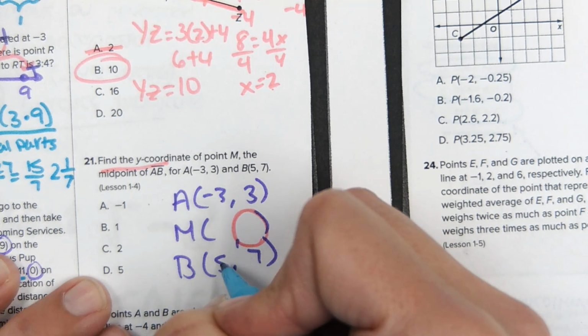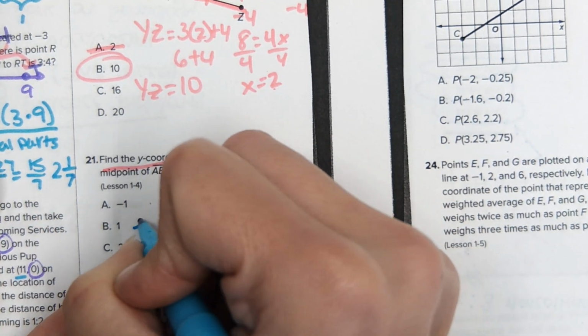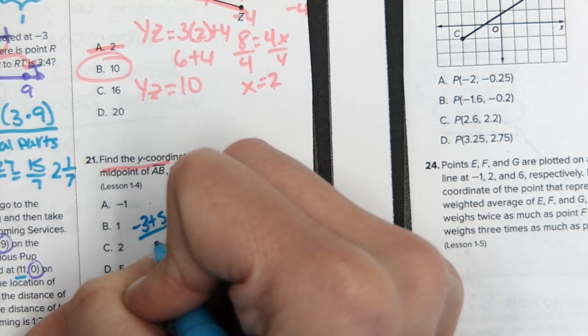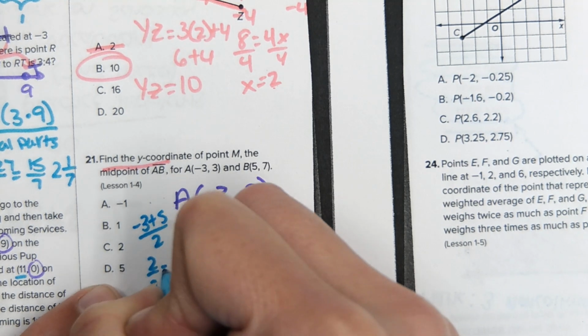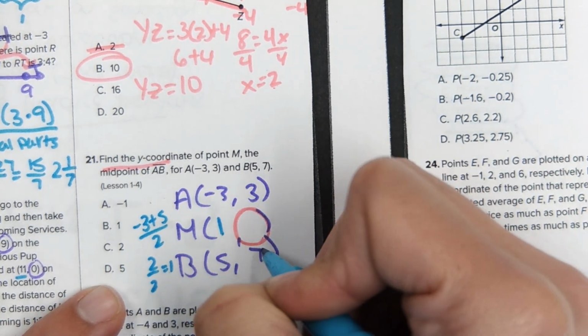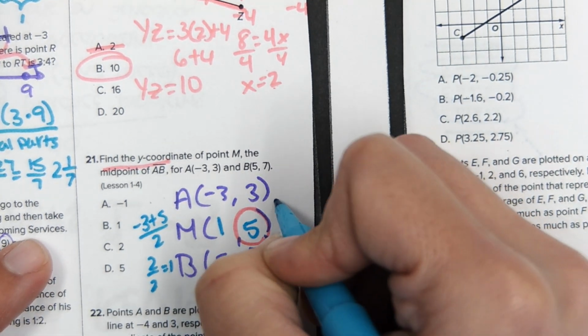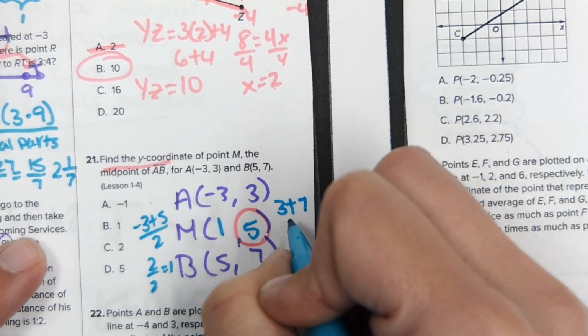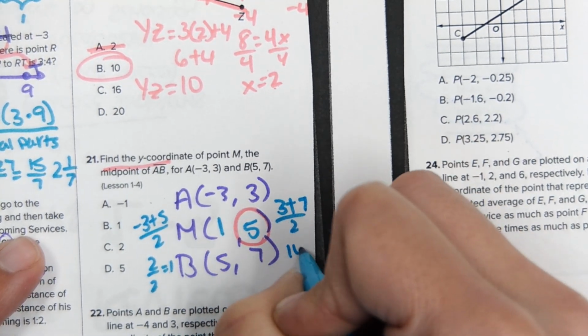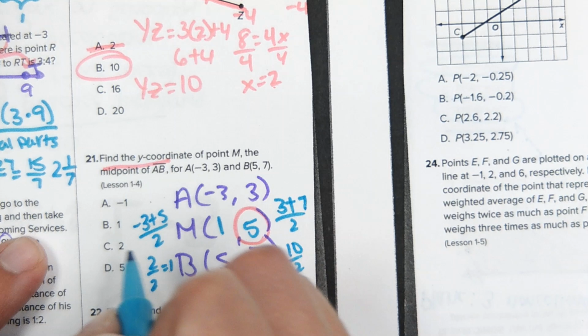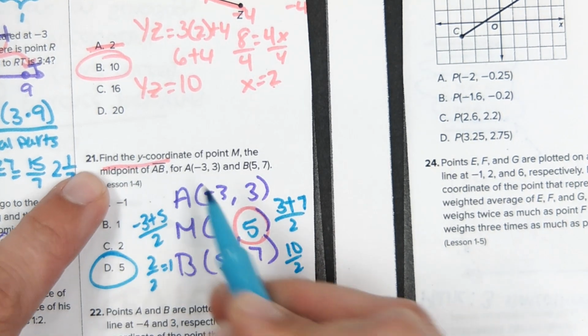The middle of the x values, -3 and 5, you can just add up those values and divide by 2. So we get 1 here, and then the middle of 3 and 7. It's going to be 5. If you couldn't do it in your head, you just add the values up, divide by 2, and you get 5. So 5 is our answer, because it asks for the y coordinate.